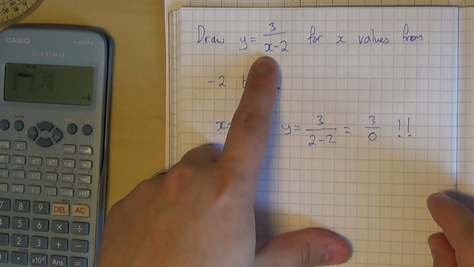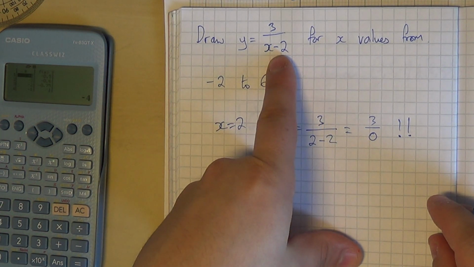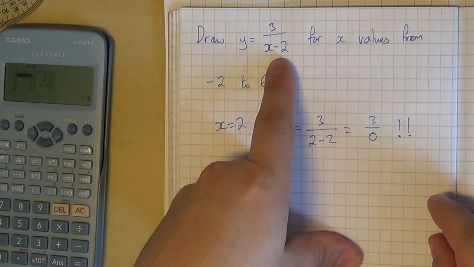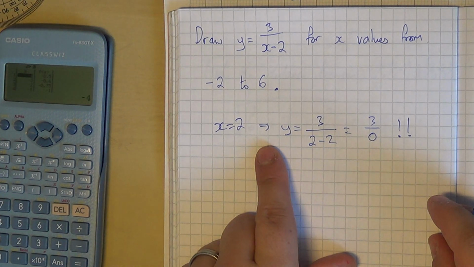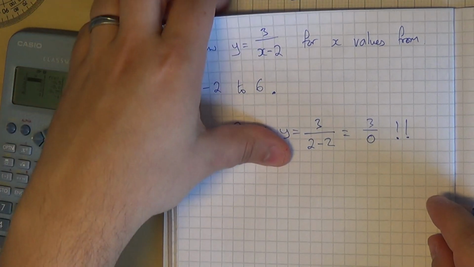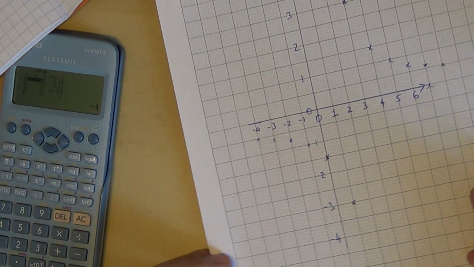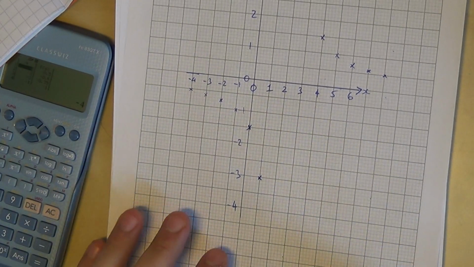So if 2 goes into this function, we do not get a coordinate out, it breaks it. That's important, okay? If 2 goes into this function, it breaks it, because dividing by 0 is not part of mathematics. Or certainly not standard mathematics. So, I've already worked out the coordinates using the shortcut, and I've already pre-plotted them. So when you get to this point, you see that the coordinates are all over the shop. It looks a bit peculiar.